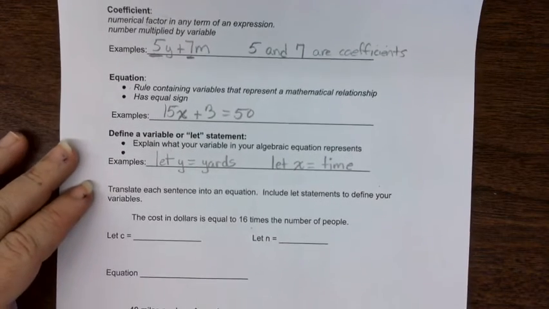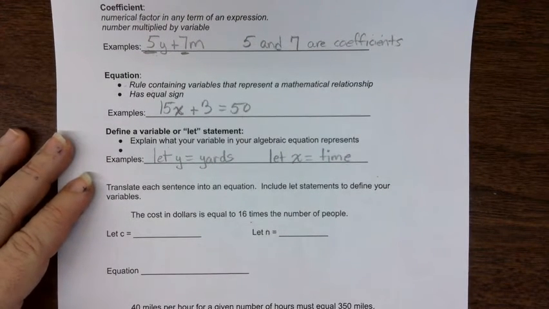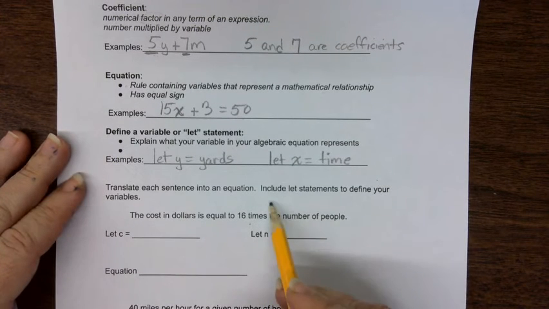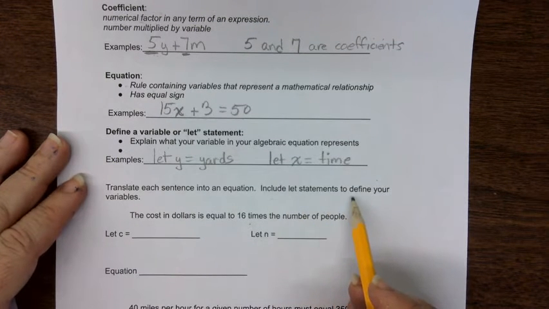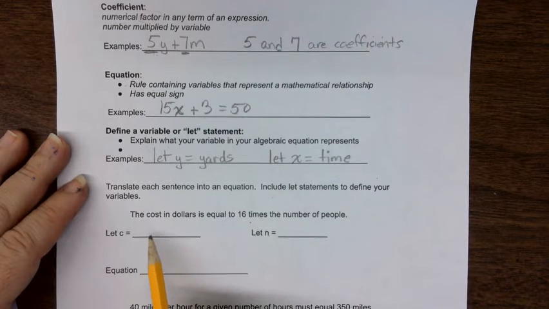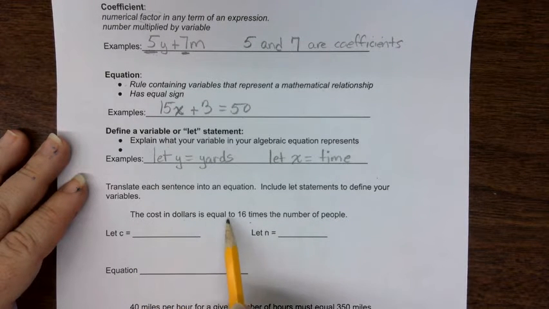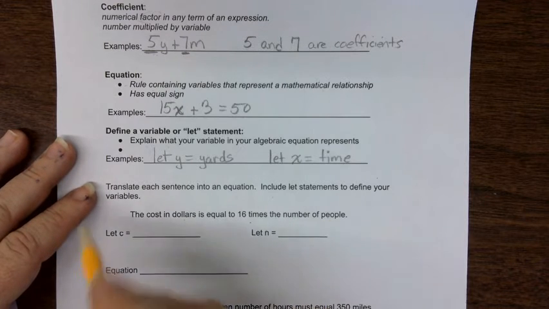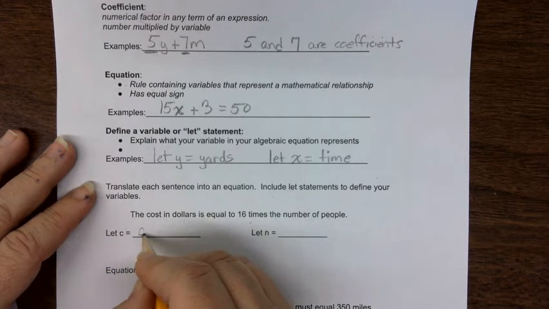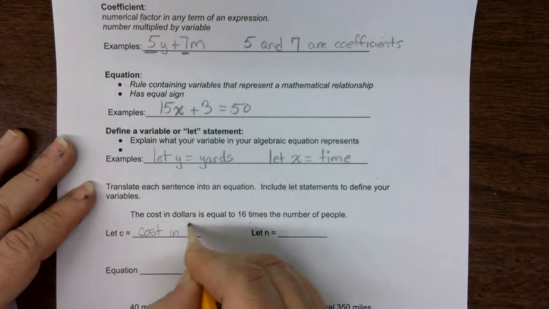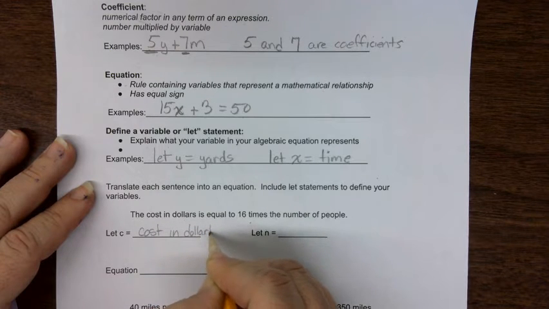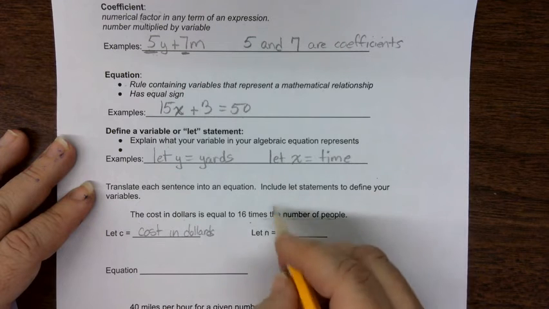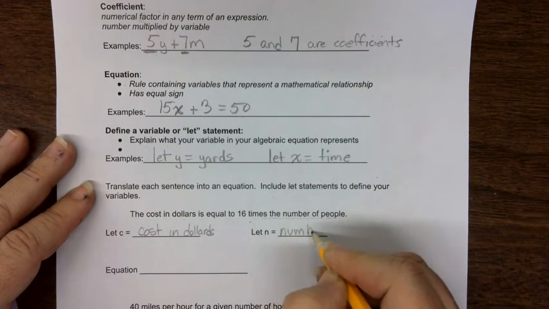Then in this investigation, we translated English sentences into equations. So we have to include a let statement to define your variable. Here's an example. The cost in dollars is equal to 16 times the number of people. I'm going to say that C is going to be my cost in dollars, and we don't know how many people, so N is going to be my number of people.